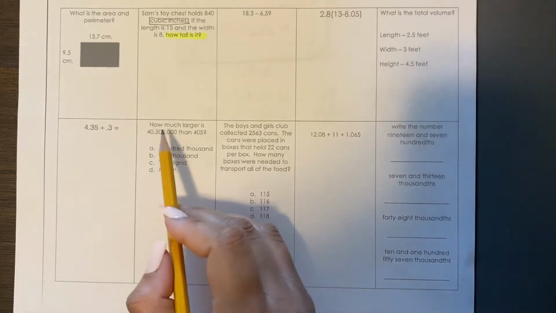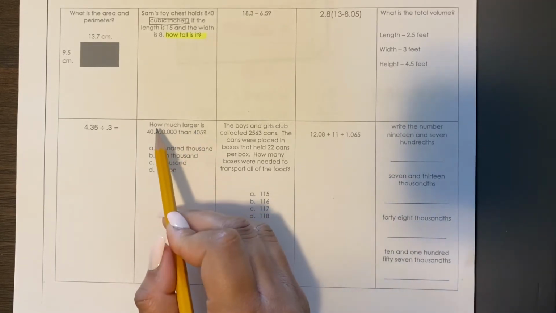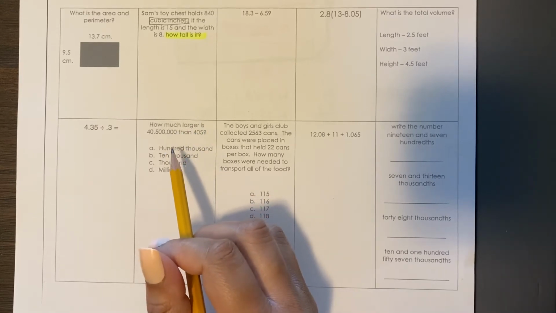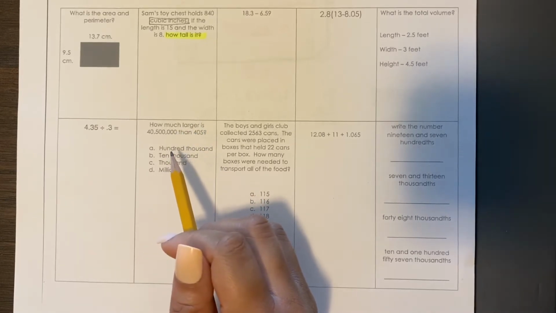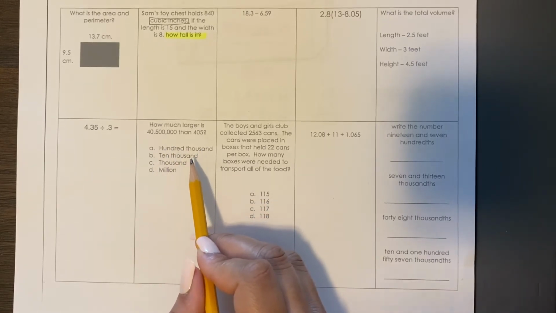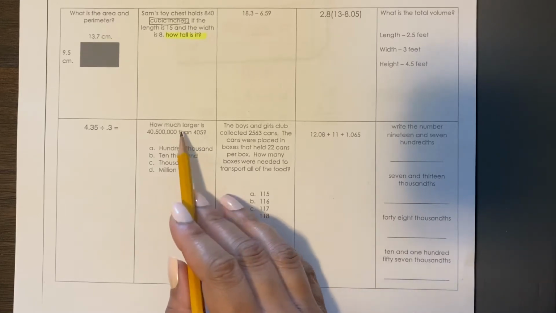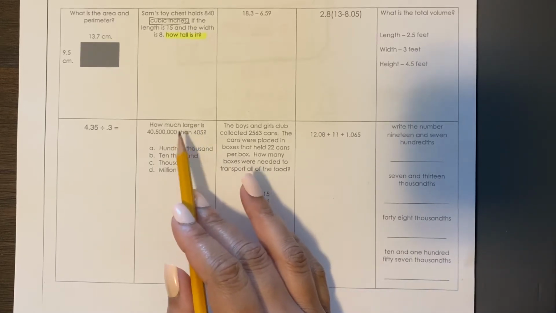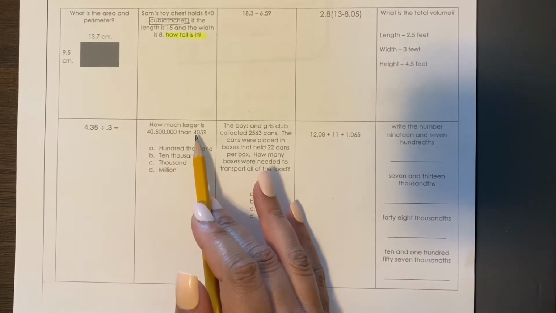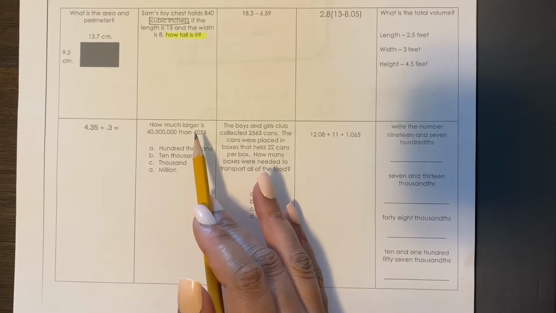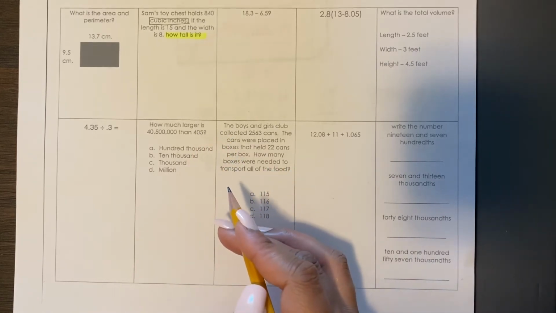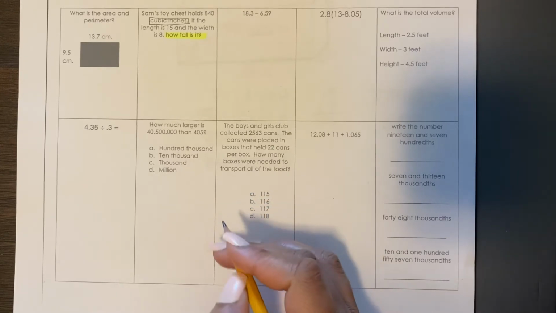Usually when we see the question, how much larger or how much smaller, you're comparing two different numbers, and we would usually just subtract the numbers. But in this case, it looks like they want us to figure out how many times larger 40,500,000 is than 405. So since they're trying to make us figure out how many times larger, let's go ahead and write down both numbers.